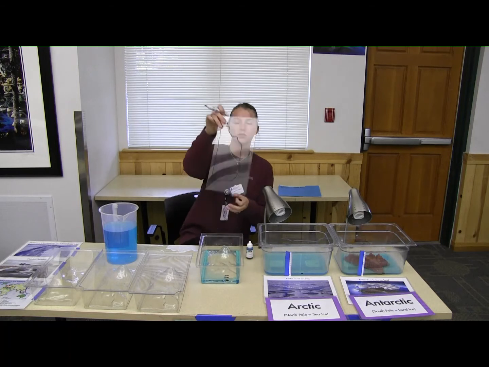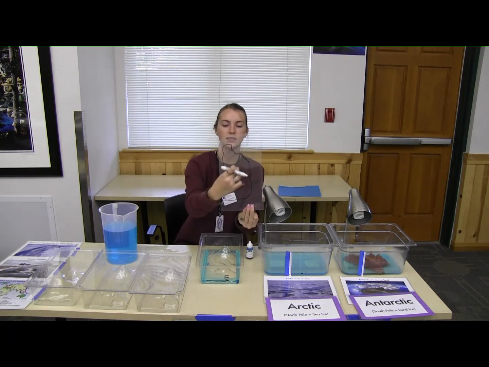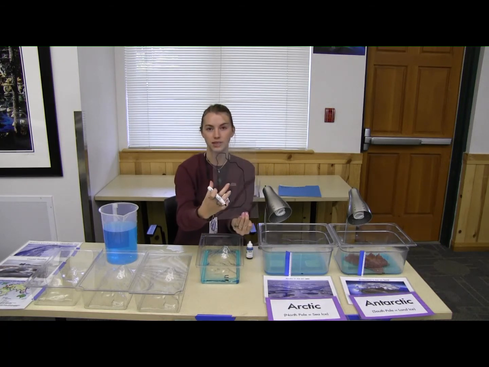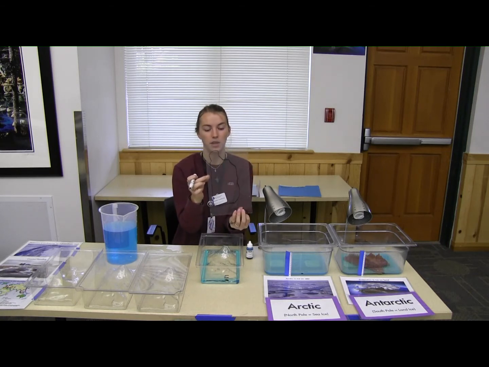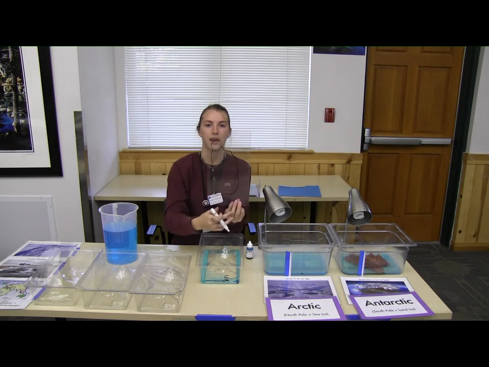So this is our first line. Everything inside of this line demonstrates the land of our island. Everything outside is the ocean. So this is actually our coastline that I have just drawn.